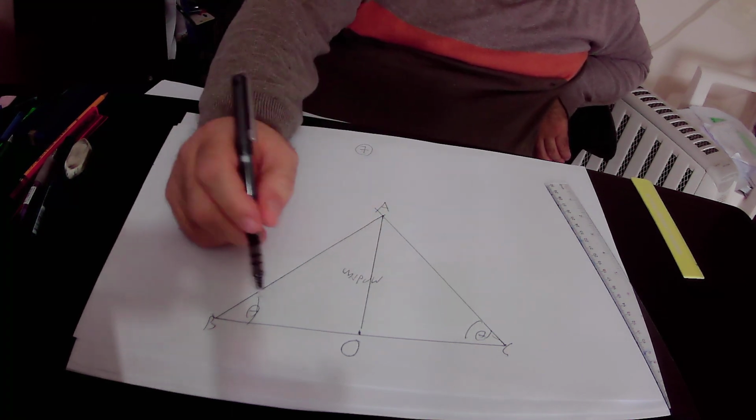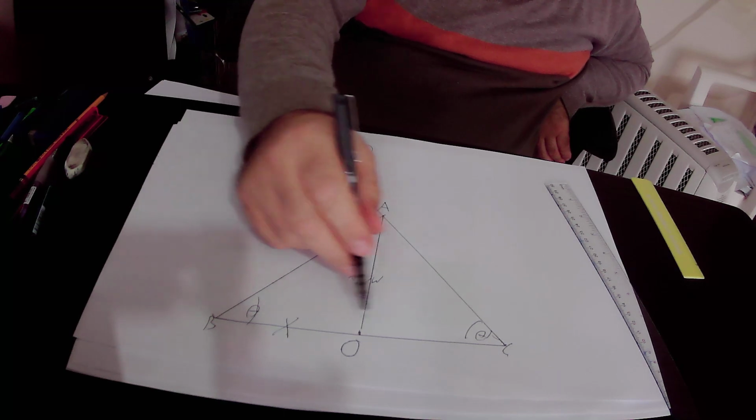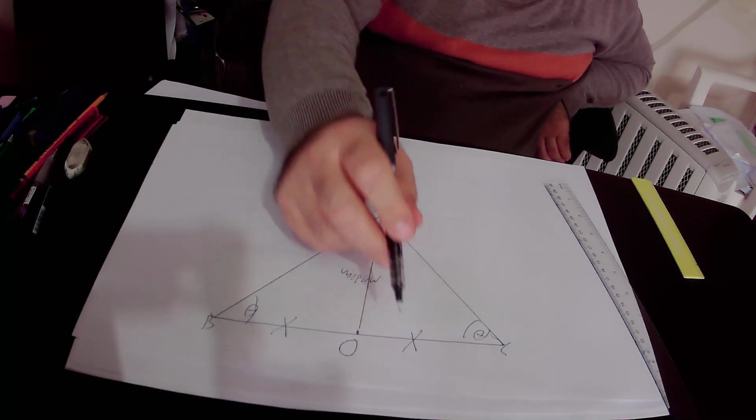So if OB equals X, then OC will also equal X.